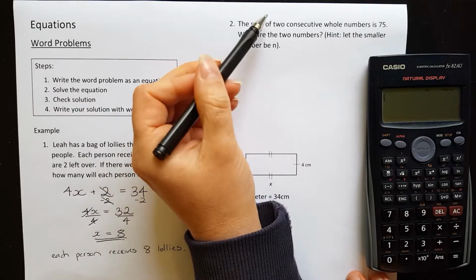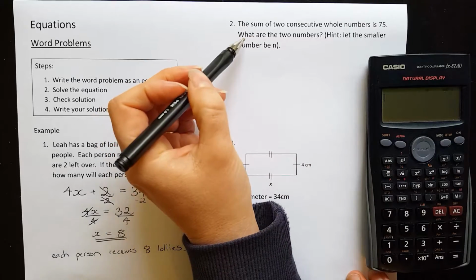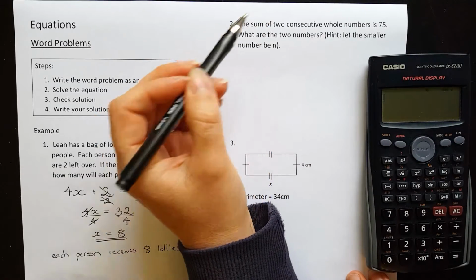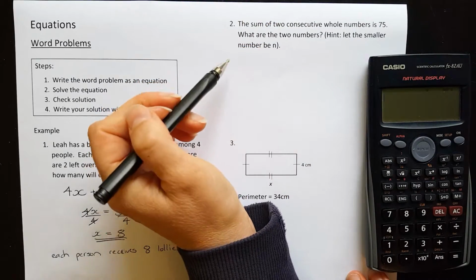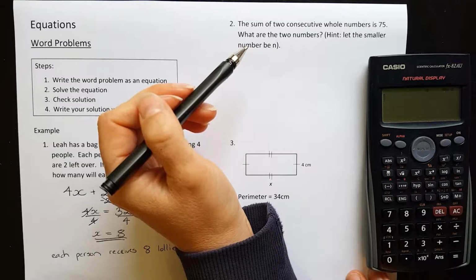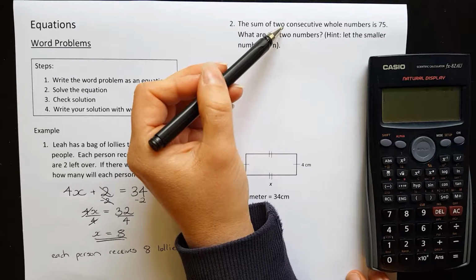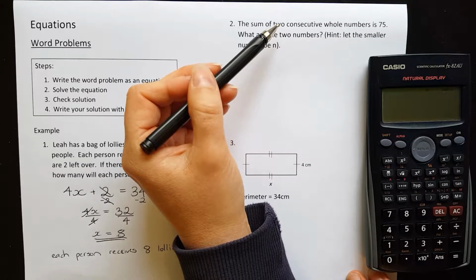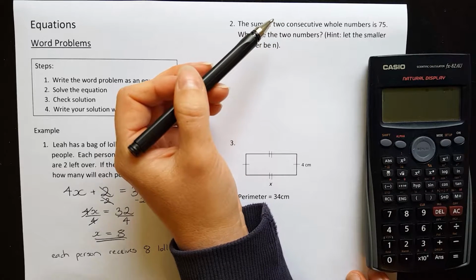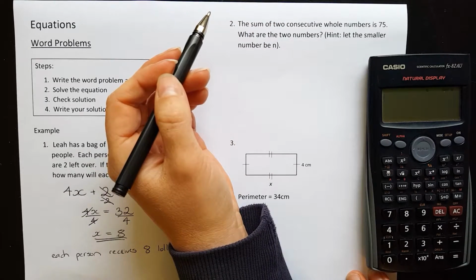The sum of 2 consecutive whole numbers is 75. What are the 2 numbers? It says, hint, let the smaller number be n. So we're going to use n as our pronumeral in this question. Consecutive means 2 numbers that are right after each other. So 6 and 7 are 2 numbers right next to each other. They would be consecutive numbers.